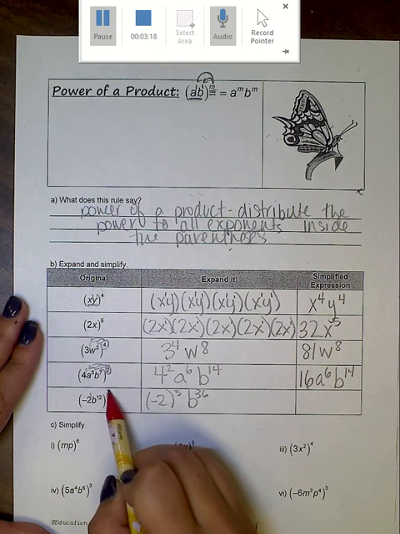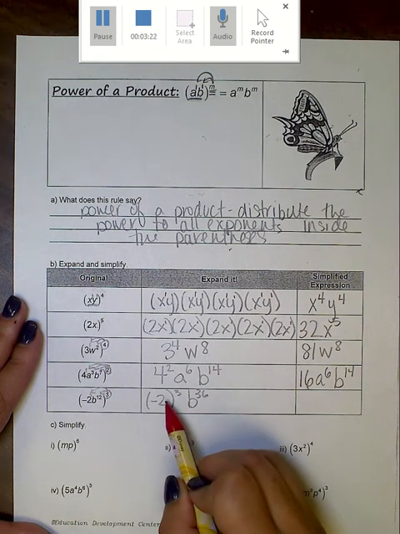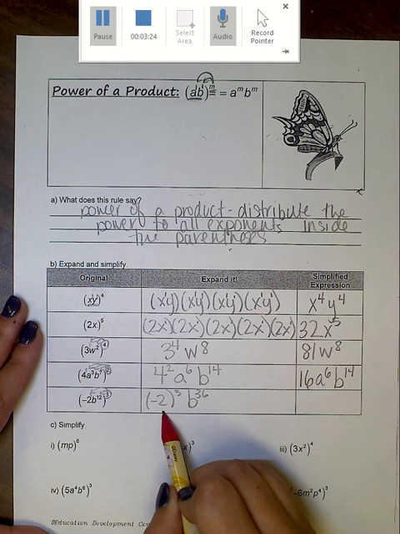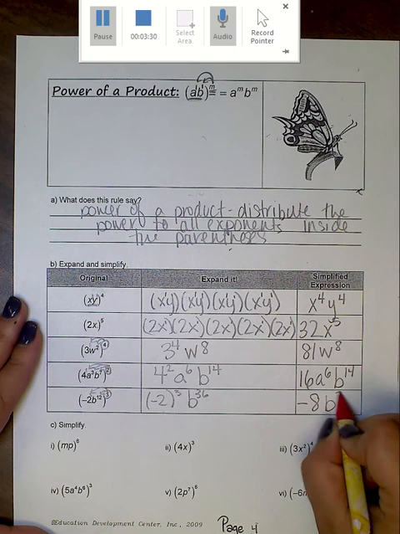That's where the 1 times 3 came about. -2 times -2 is +4, times -2 would give me -8, b to the 36th power.